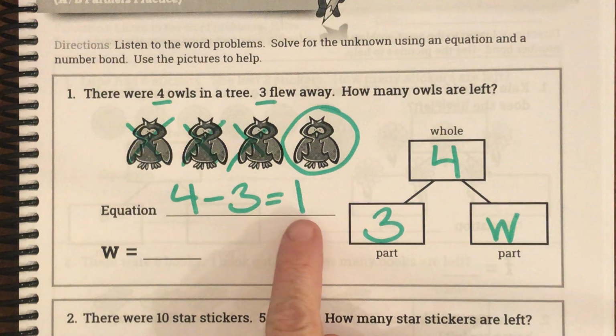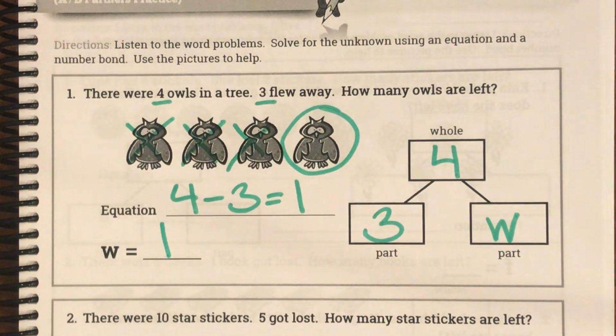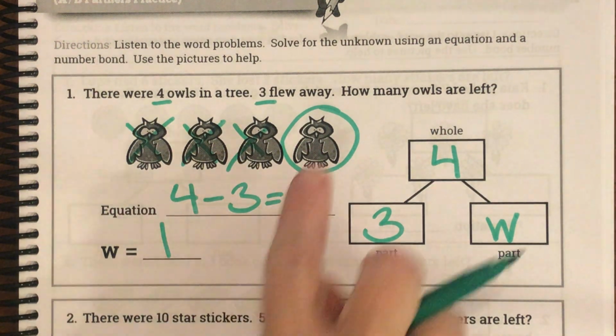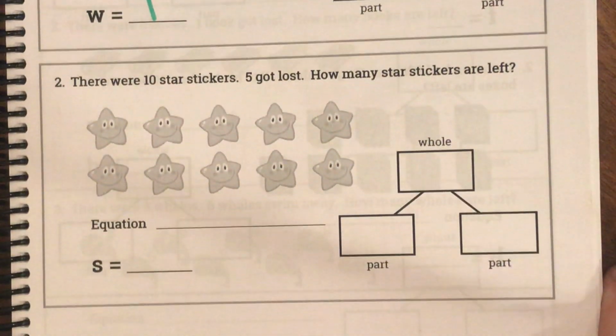I already put the answer by accident. Oh my, Miss Munoz already put the answer. Silly me. The answer is 1. There's only 1 owl left. Only 1 owl is left when 3 flew away. Oh, I kind of gave that one to you. This time I'm going to not give you the answer. I'm going to make you find it with me.